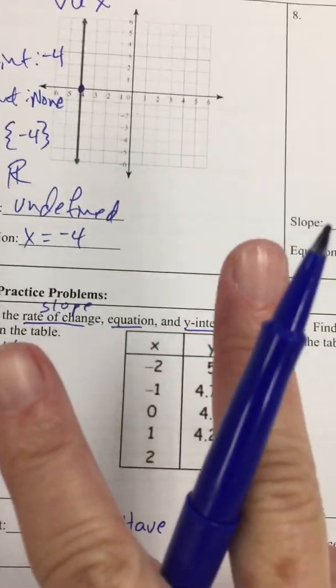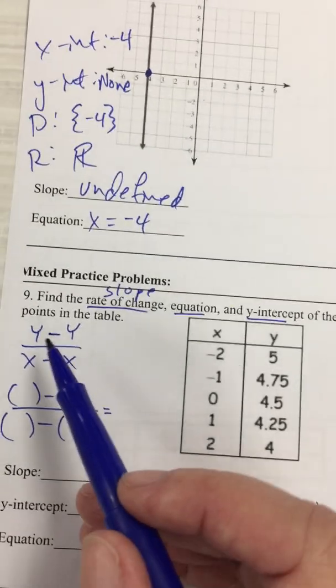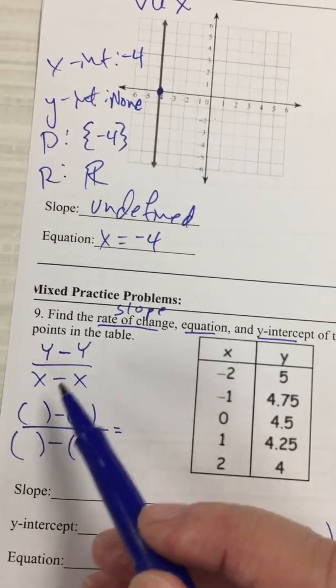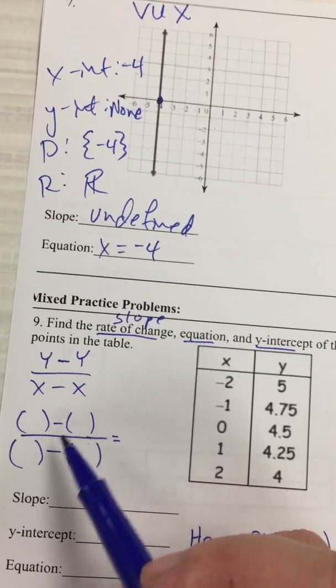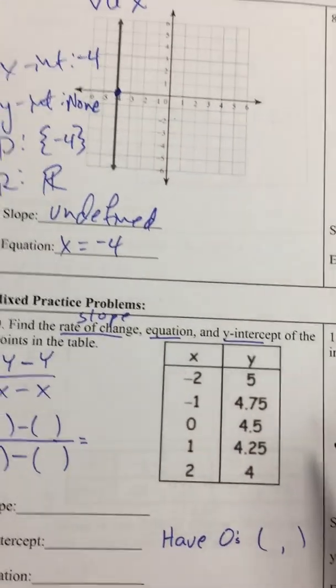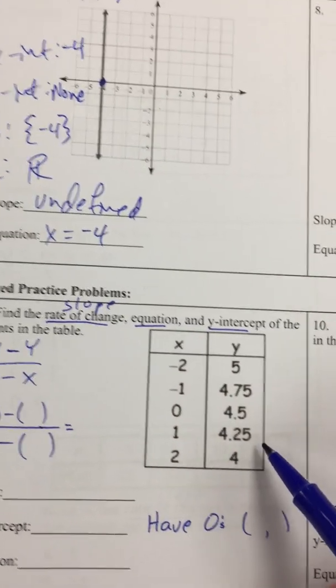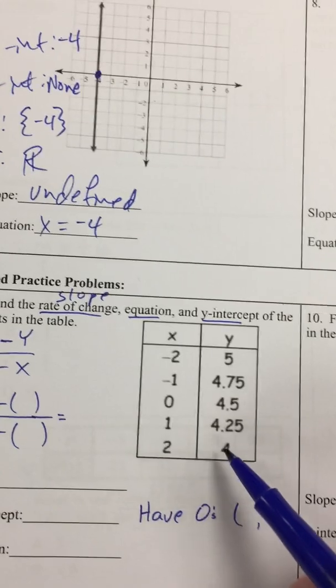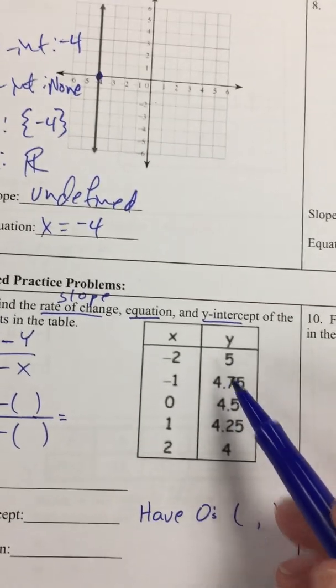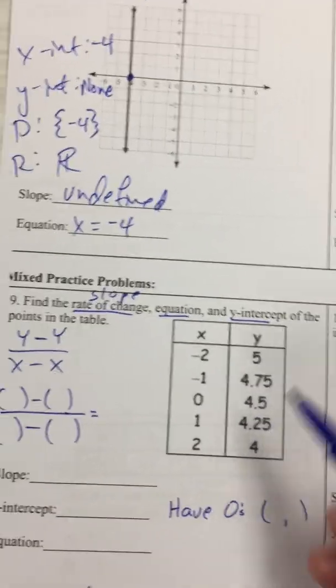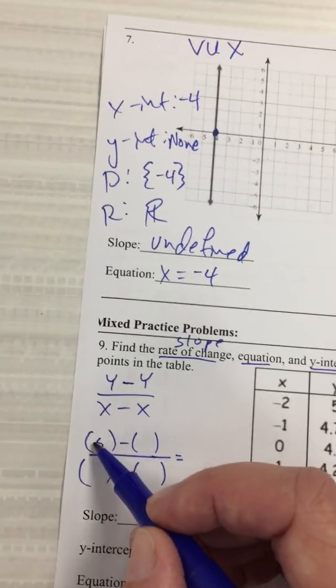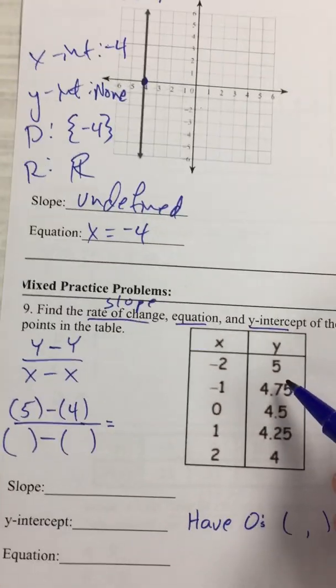I can hold up 2 fingers. I just need 2 points to use my slope formula. Y minus y over x minus x. Remember, I make parentheses, drop the y numbers on top, x numbers on bottom. Doesn't matter which 2 you want to use. I'm kind of thinking, since I don't like decimals, I may use the 2, 4 and the -2, 5. So here are my y numbers, a 5 and a 4. I would put them on top. I would put the same x numbers that go with them.